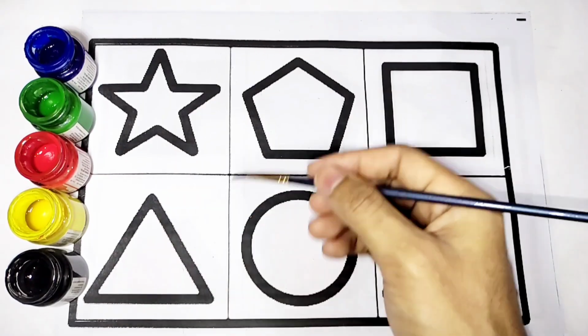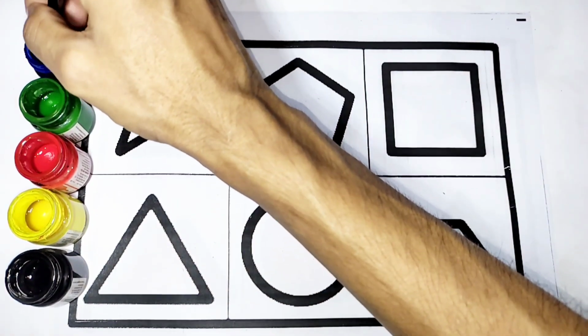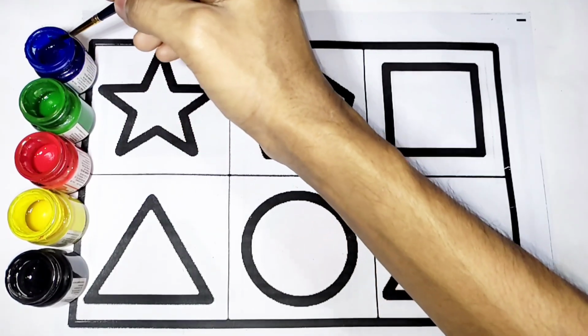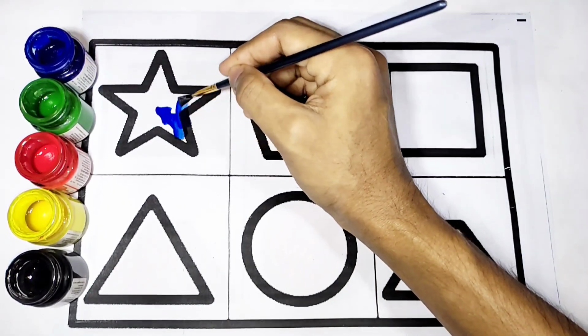First we are using the color of blue. Now we are mixing and using the color of blue and coloring the shape of star. First we are coloring the shape of star.